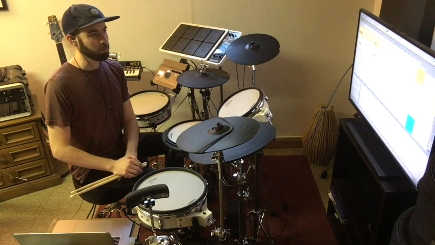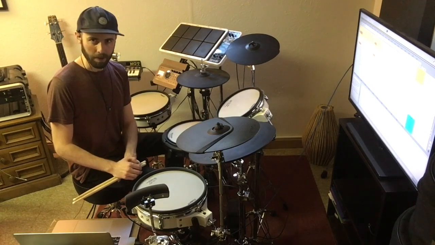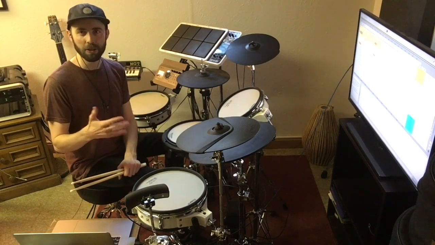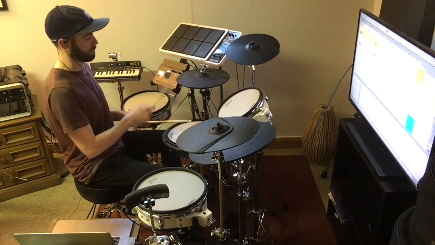So that's one change. What are some other things we could do? We could change the feel of it. This one is originally straight. So what happens if we start to swing it out a little bit? We'd get something like this.